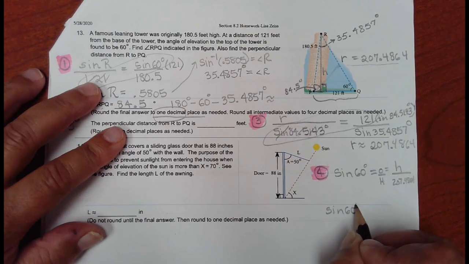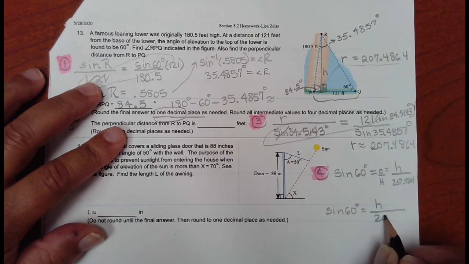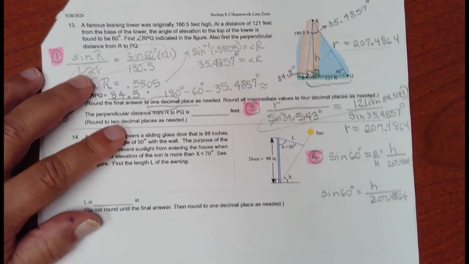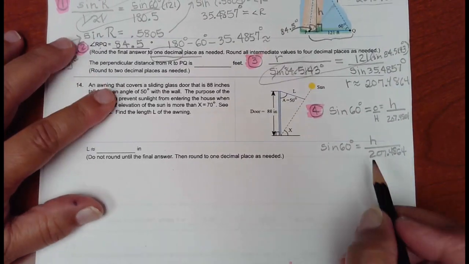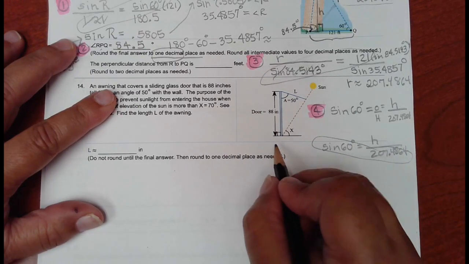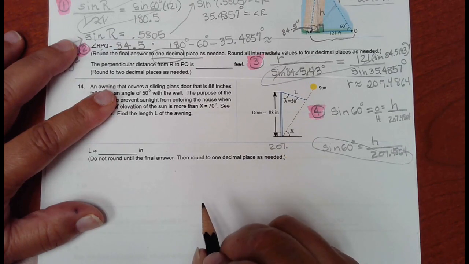So I already have the 207 times sine of 60, and I get 179, and they've said that for this answer we can round it to 2 decimal places. So I can go 179.69. 179.69. Again, you have all these answers on the last page.